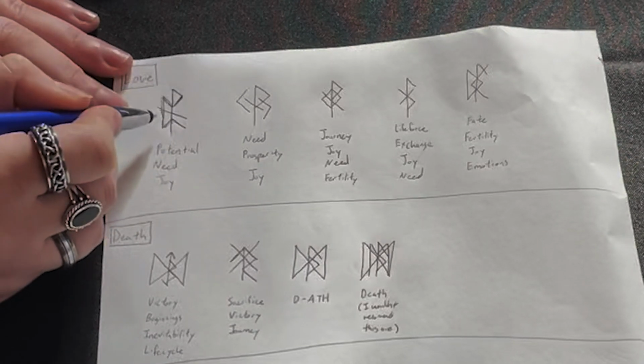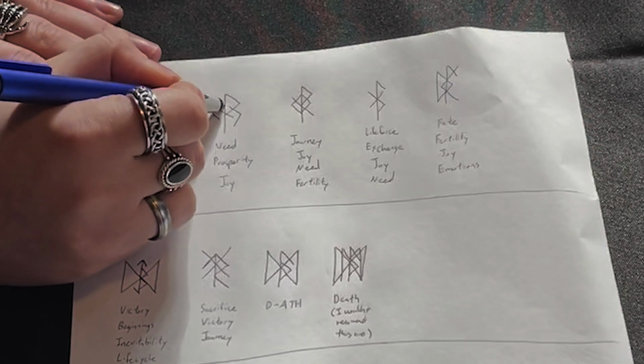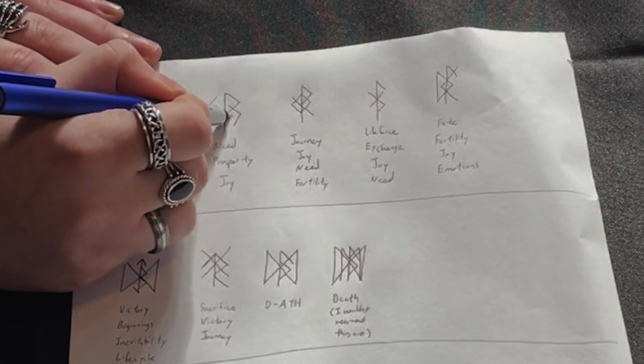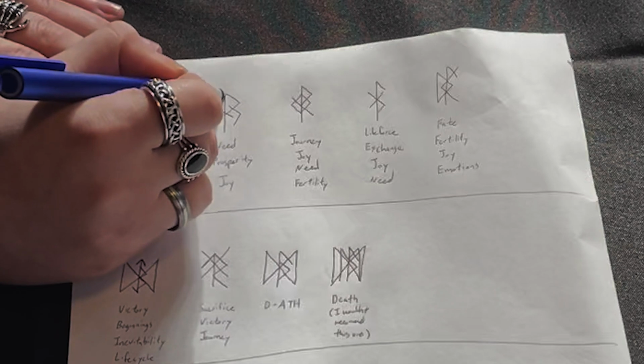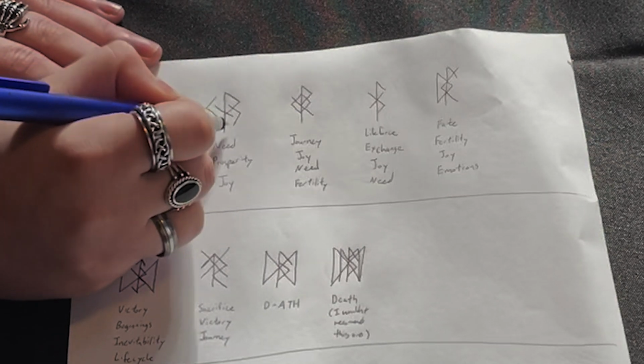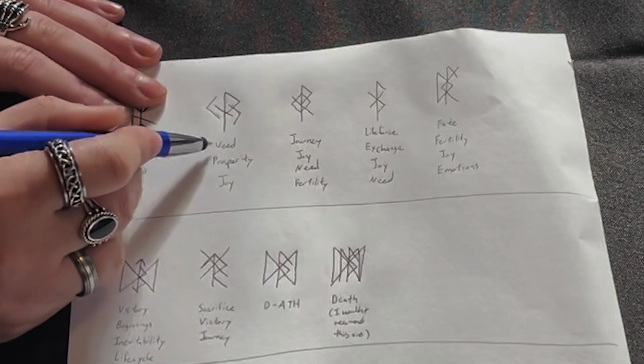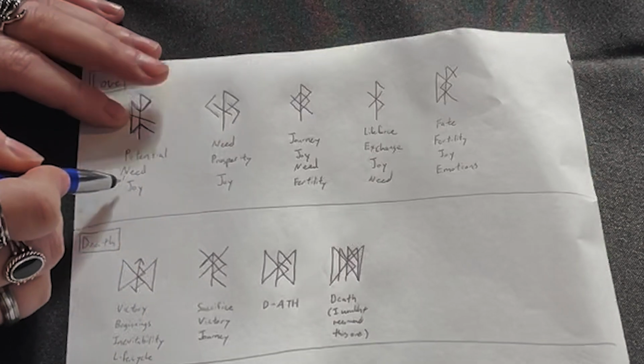And together, they make a sigil. Same thing, you have Nauthiz, you have Wunjo, and you have Jera. Need, prosperity, joy, potential, need, joy.